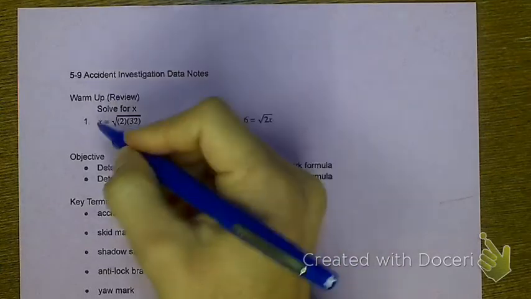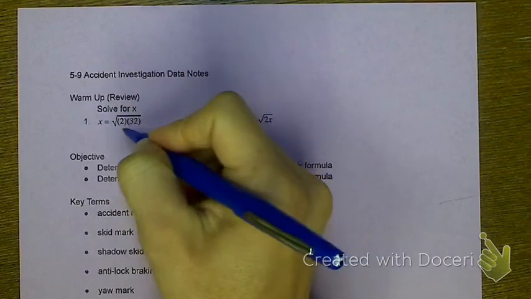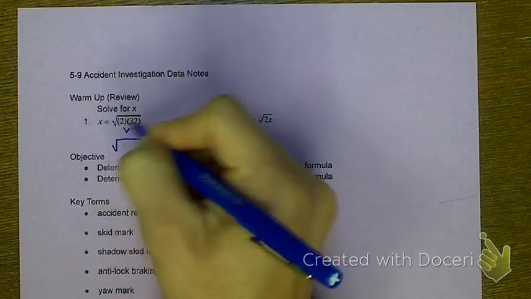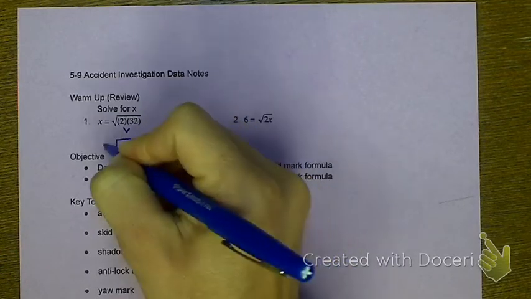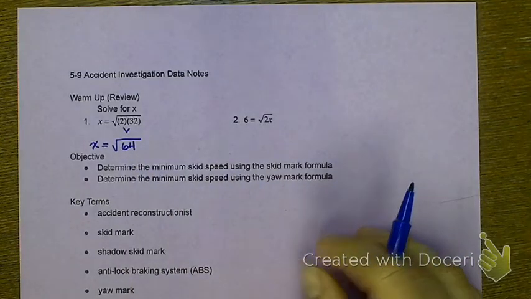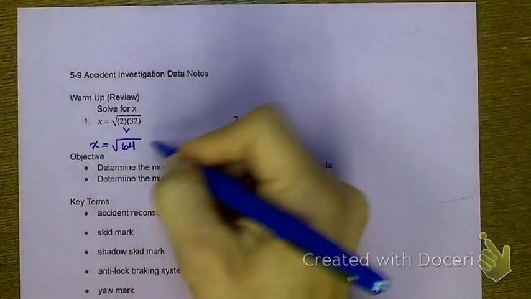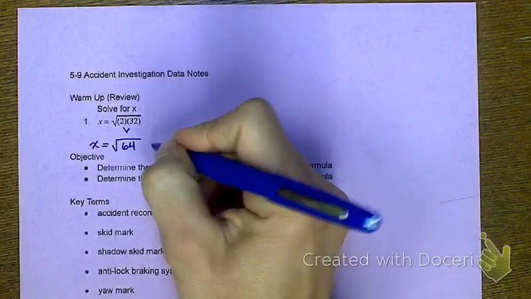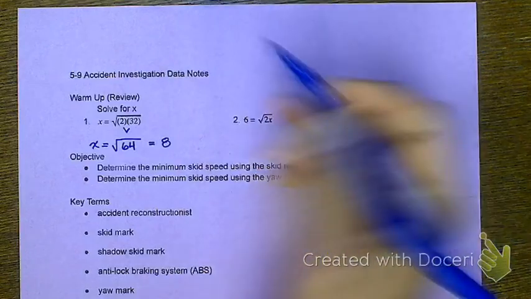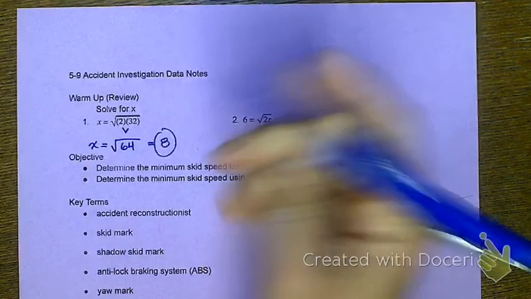So to solve for x here, all I would do is go ahead and multiply 2 times 32 inside the square root. So that would give me x is equal to the square root of 64. I want to think, what same number times same number makes 64? I could also do this on my calculator, but I get that x would be equal to 8 because 8 times 8 is 64. So this would be your answer there, okay?